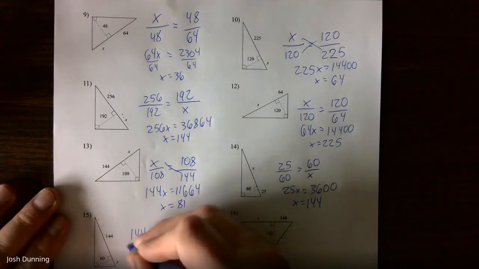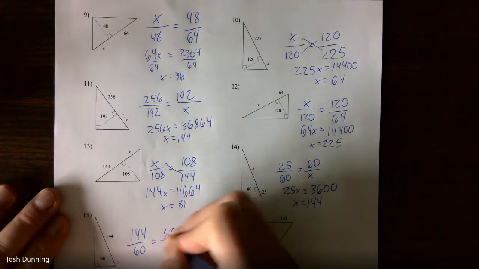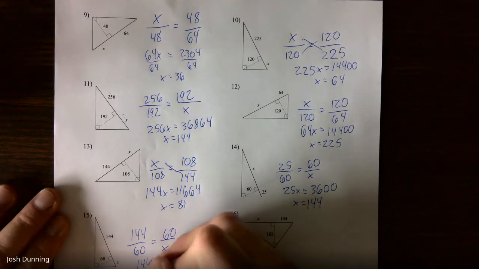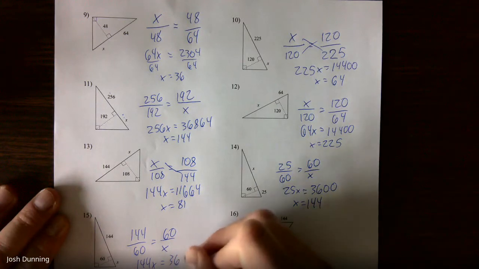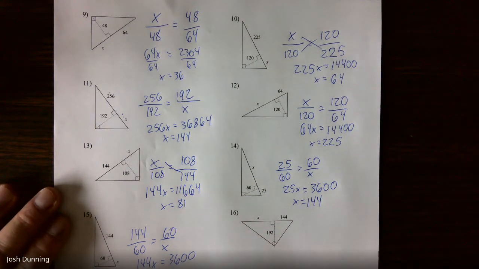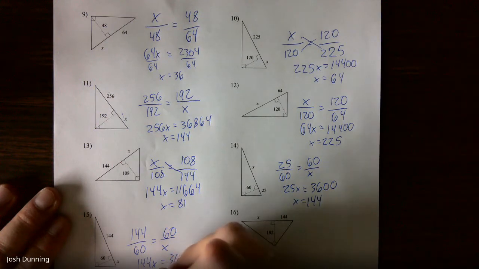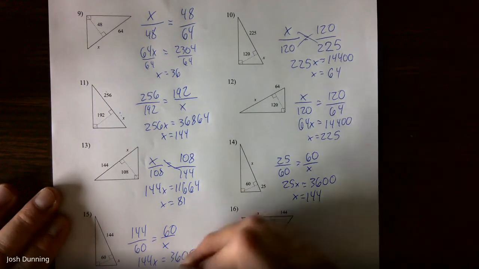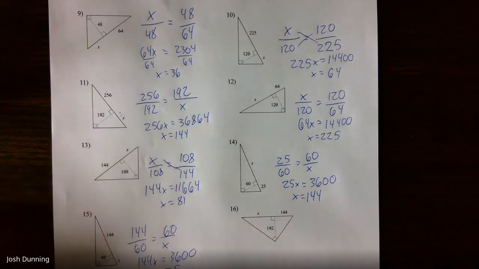Again. Cross multiply, divide by 144. 25.